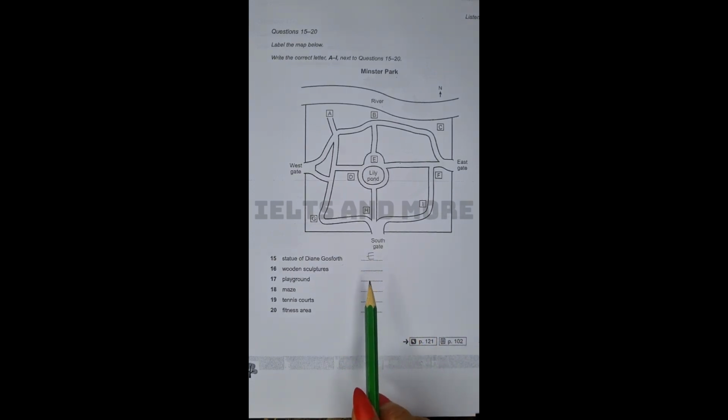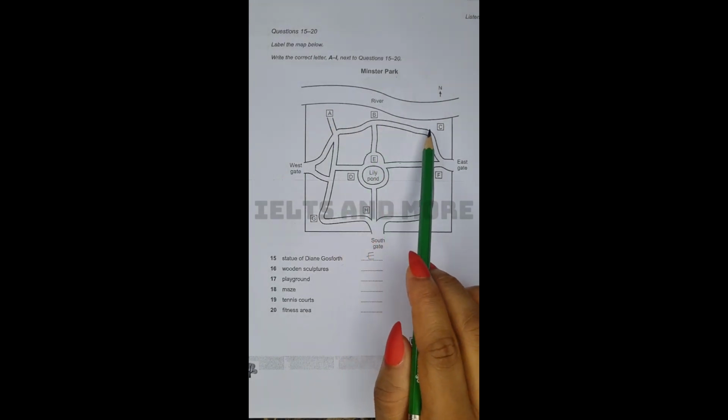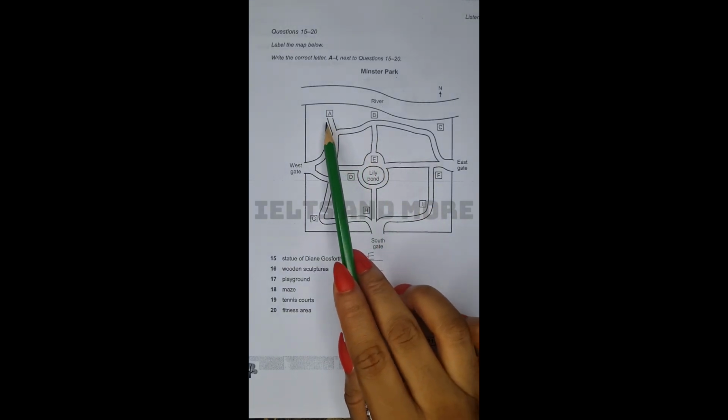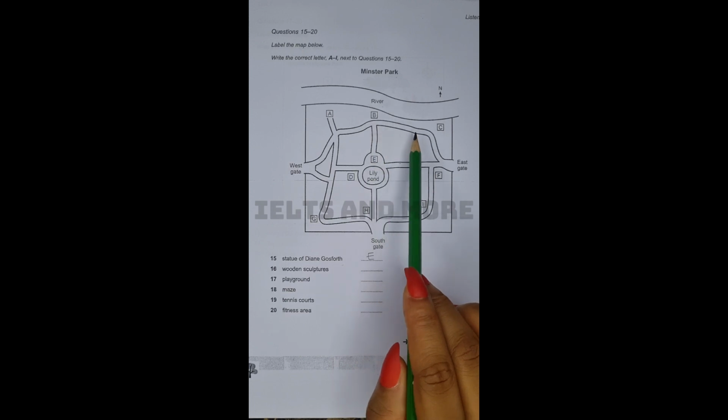Wooden sculptures. In the center of the park, which makes it much more visible. There's a new area of wooden sculptures, which are on the riverbank, where the path from the east gate makes a sharp bend. So it's on the riverbank. At that point, you have A, B, and C. They're all on the riverbank.